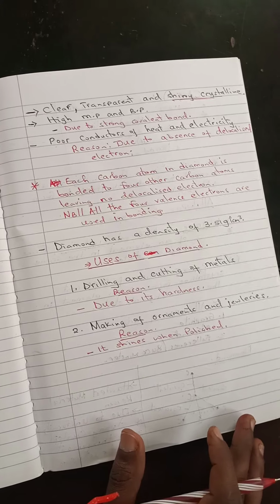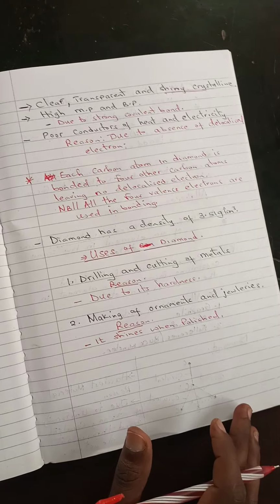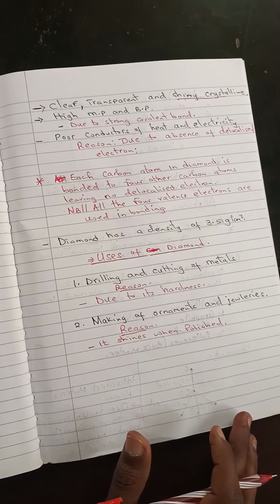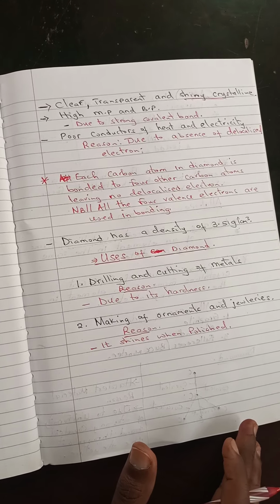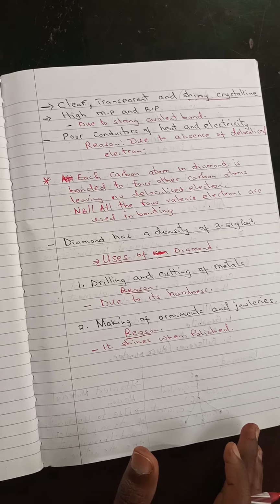So class, we can look at the second allotrope and discuss its properties and uses in our next class.